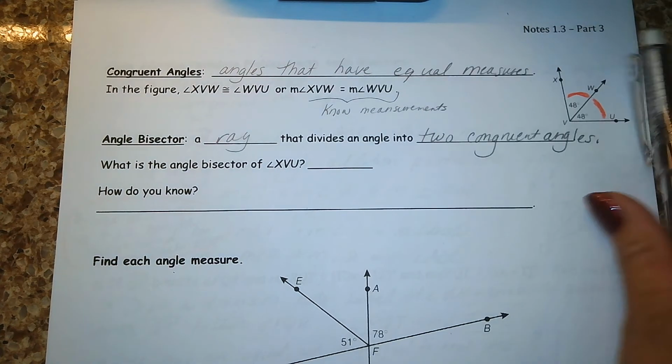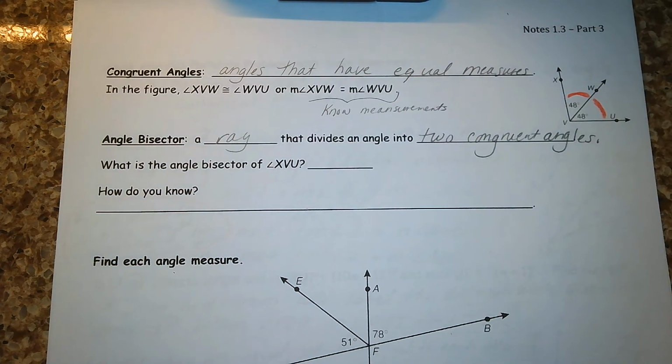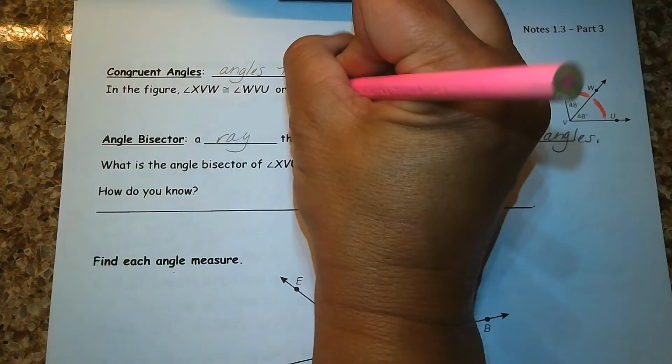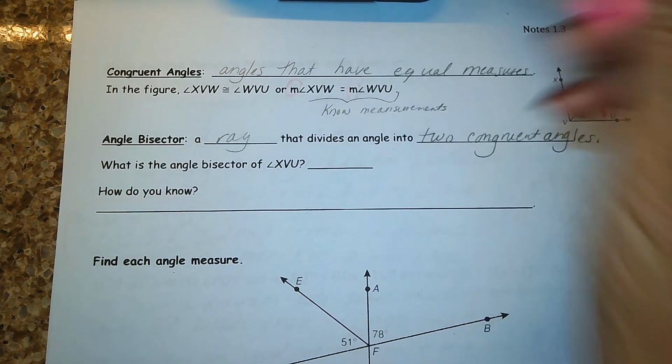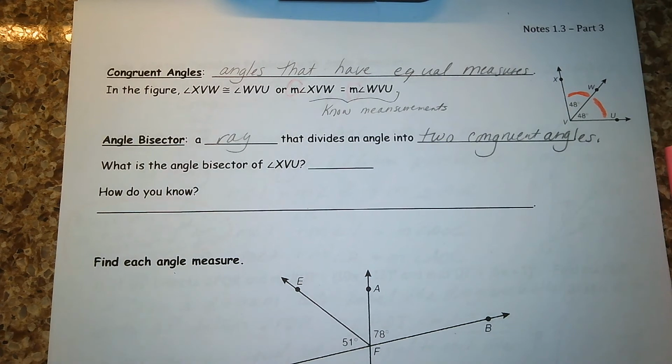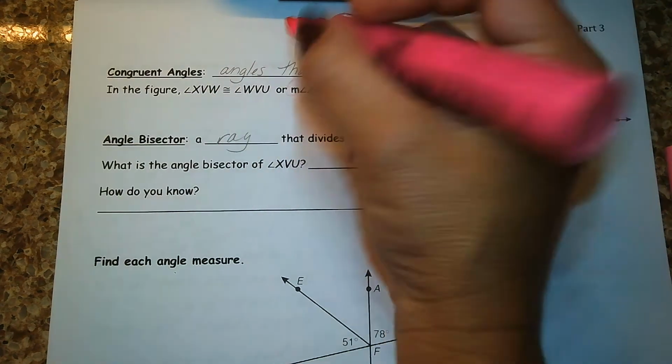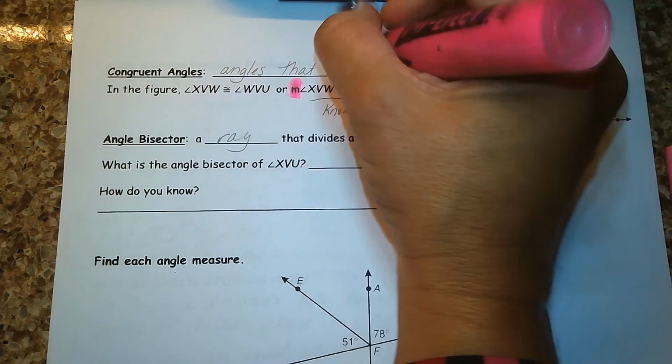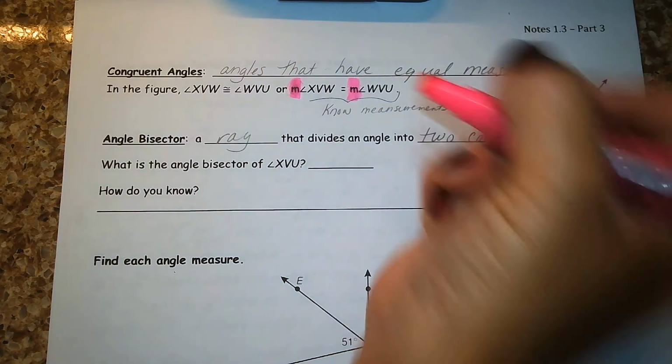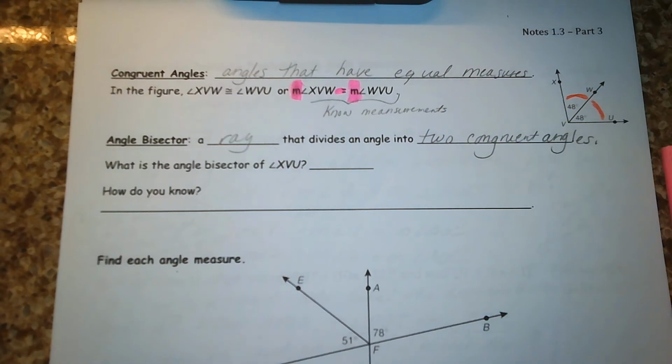And notice something very important in this. When you know your measurements here, you're using the little m. You see the little m there? Those m's are very, very important. Pink highlighter here, let's highlight those. Right? Those m's are in front. You use that whenever you use the equal sign.